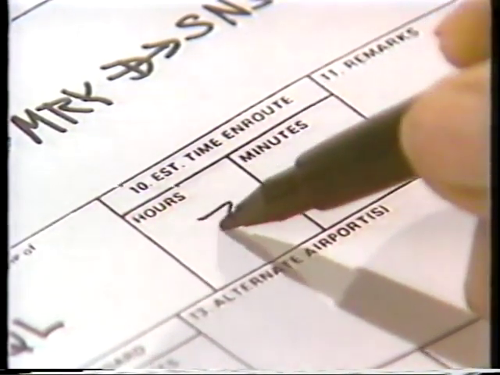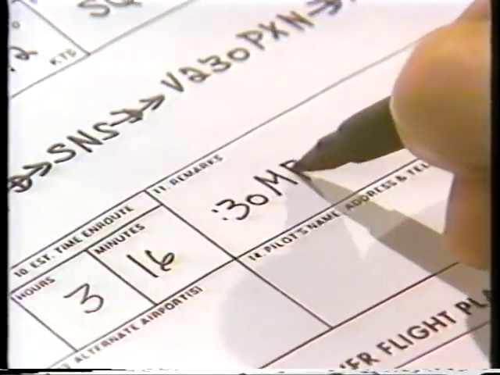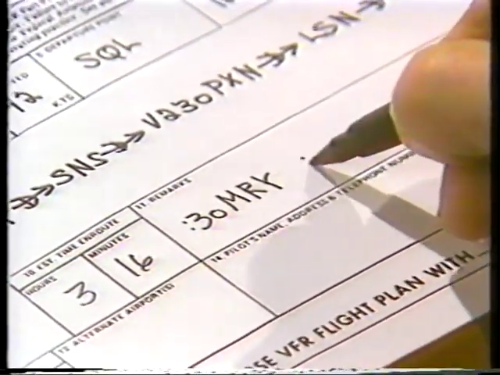The total estimated time for our cross-country flight is next. We'll total the ETEs from our flight log and add the stopover times noted in the remarks section. 2 hours, 16 minutes, plus 30 minutes at each stop, totals 3 hours, 16 minutes. In the remarks section, we'll note the 30-minute stopovers at Monterey and at Los Banos.